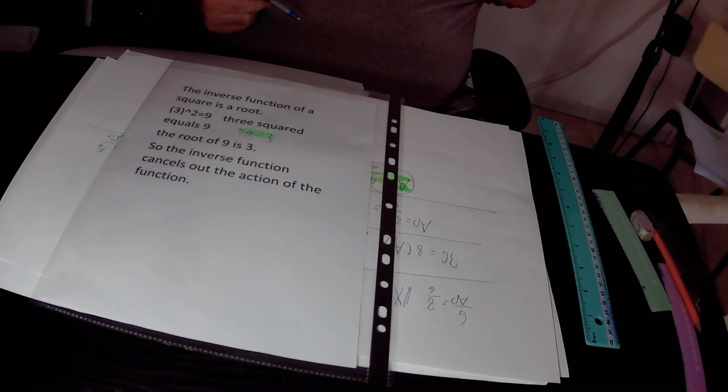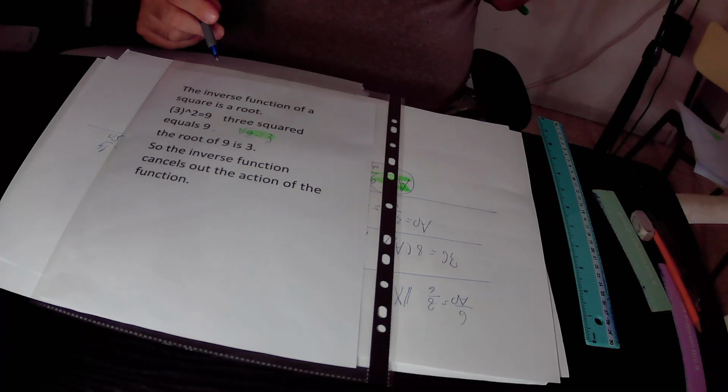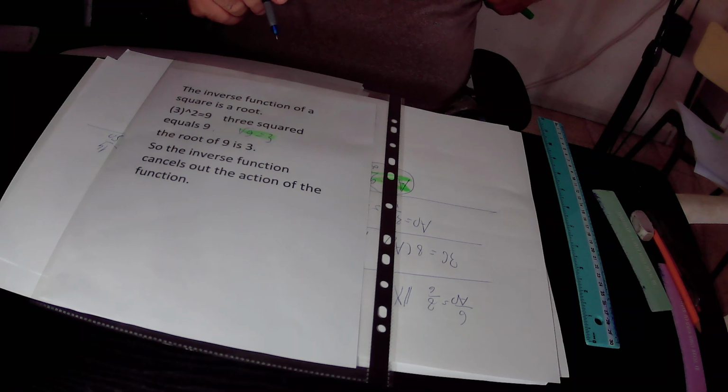So now we have to operate the inverse function of a square, that is a root, on the result, and this will give us the original number 3. That is to say, the inverse function cancels out the operation of the function.